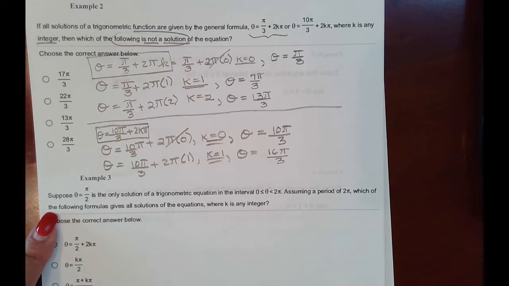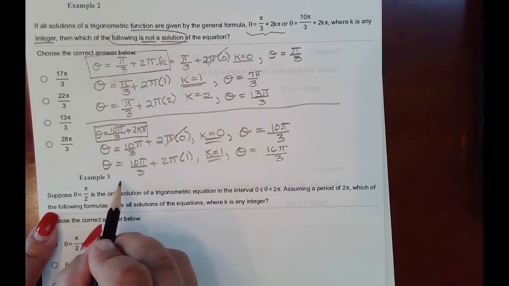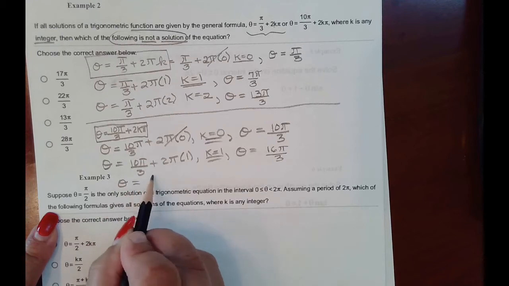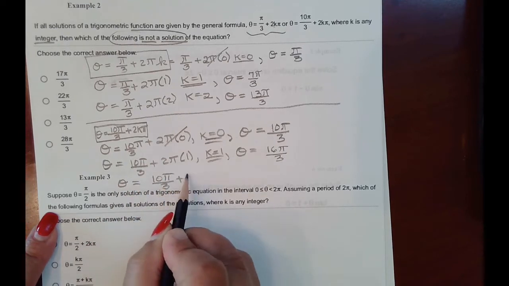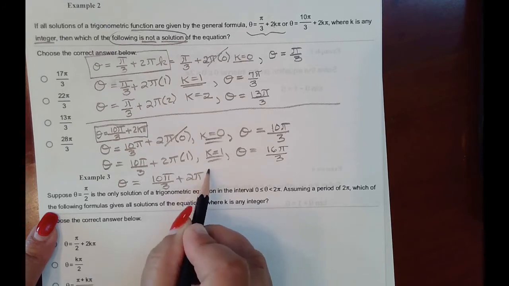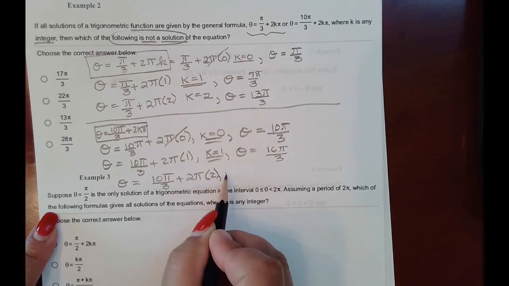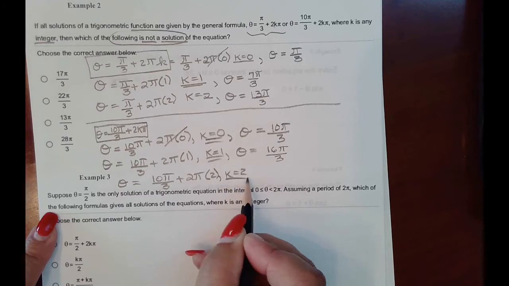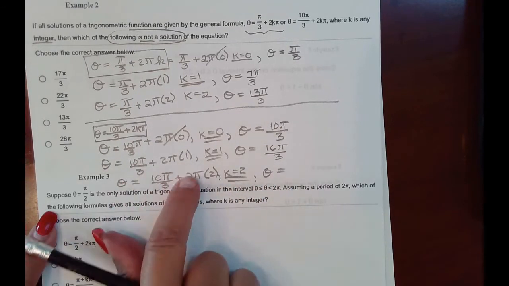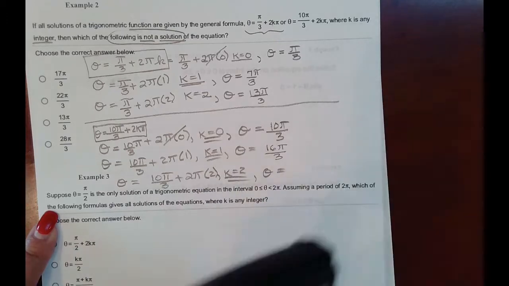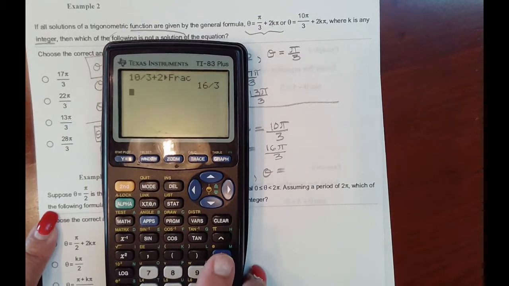Okay, and you can keep going here also. You can also see a pattern here. If you want to do one more, 10 pi over 3 plus 2 pi. This time I'll let the k value be 2. That gives me theta is equal to 10/3 plus 4 pi, but don't enter the pi, just the 10/3 and the 4.